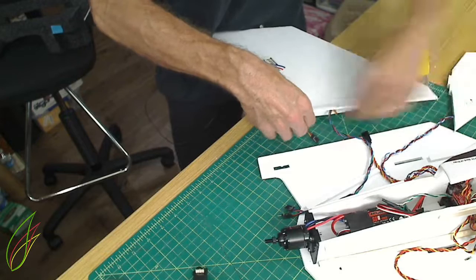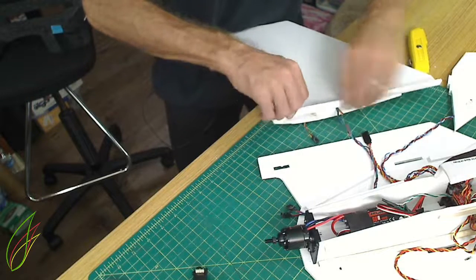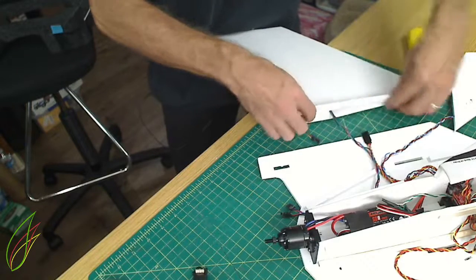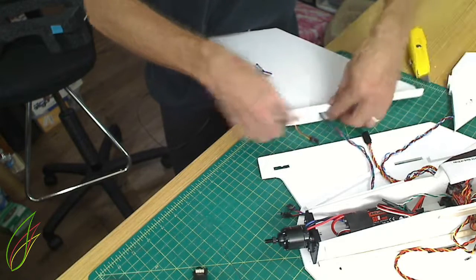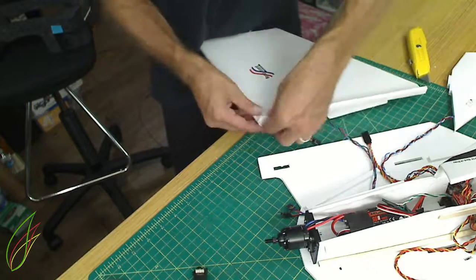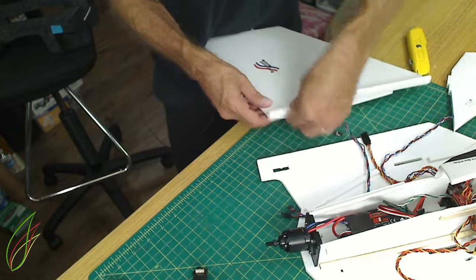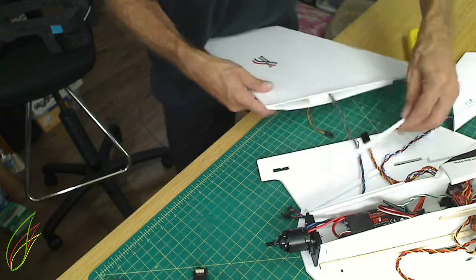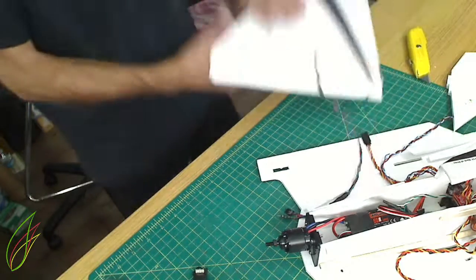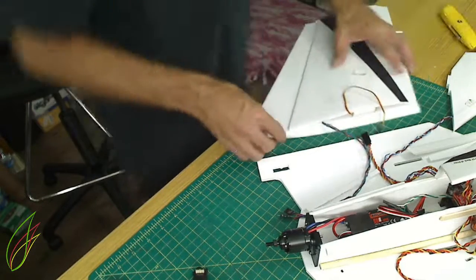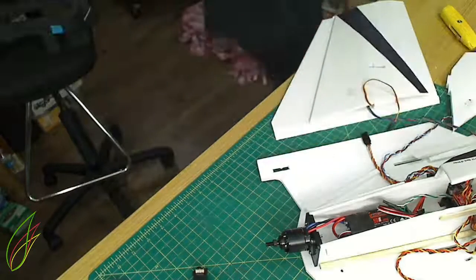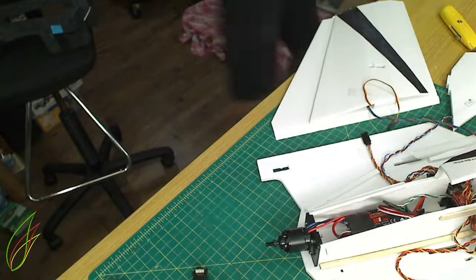Gotta get that taken care of. Okay, there we go. Now the wing is prepped and ready to be glued on when ready. So we'll do the other wing so I don't forget about that.